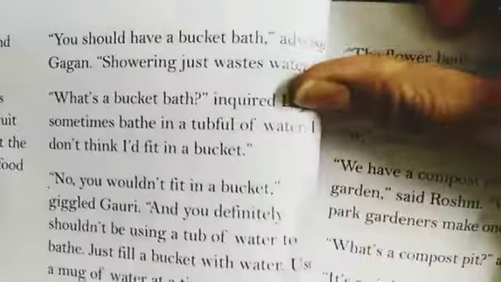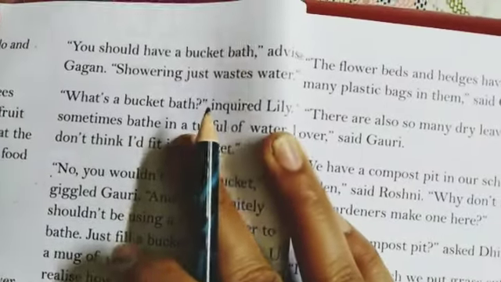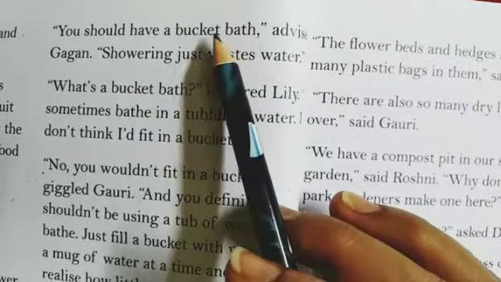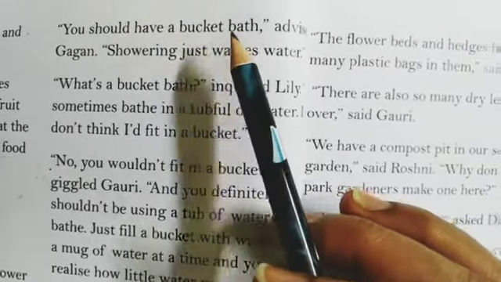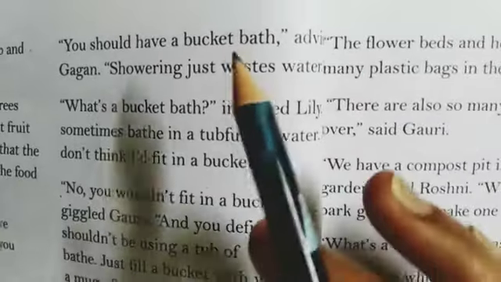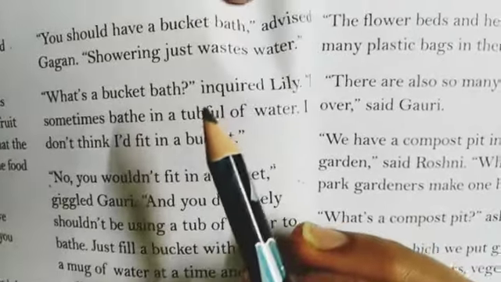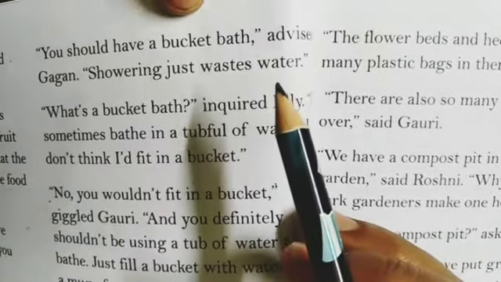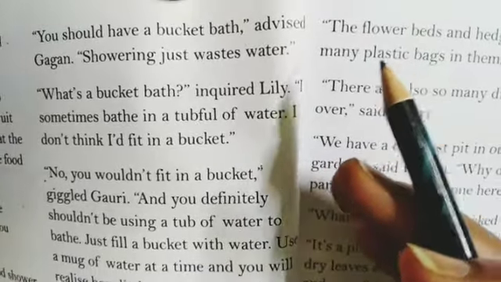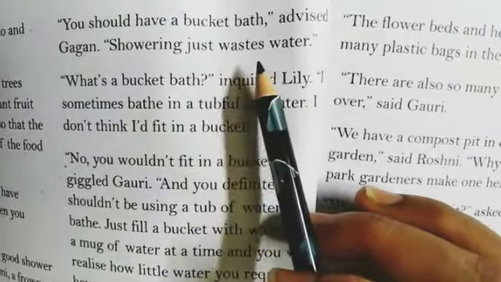Gagan is saying that instead of having a shower with a huge amount of water, you can have a bucket bath, because if we fill a bucket with water, then we are using a limited amount of water. With that limited amount of water, if we bathe, then we are saving water. And we are saving the water for whom? For the persons who need it more than us. So advised Gagan, showering just wastes water.